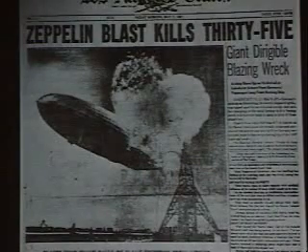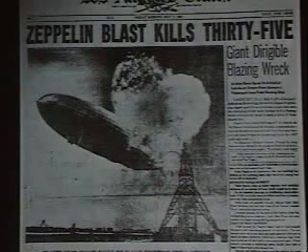The speculation was that this may have been sabotage. It's still quite possible, although the official inquiry board concluded that it was St. Elmo's fire, that as the ship moored on this mast here, a spark flew over and that caused the explosion, the fire. And this was the end of the dirigibles for Germany.